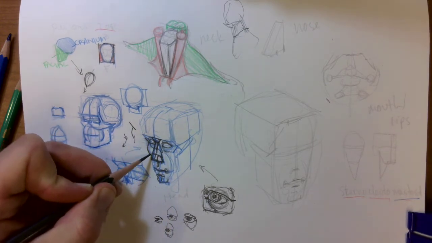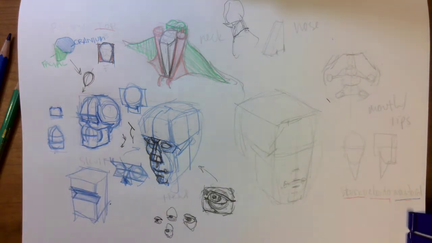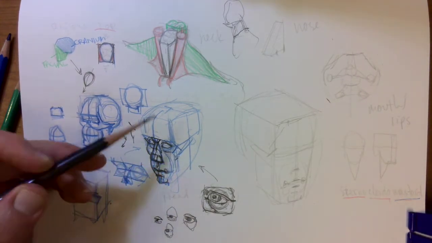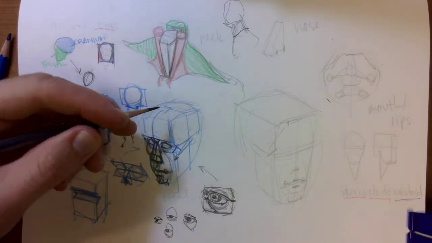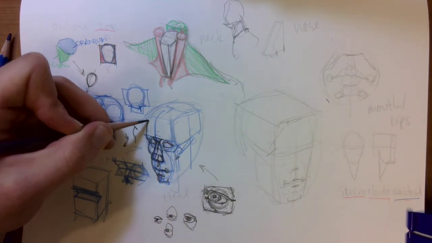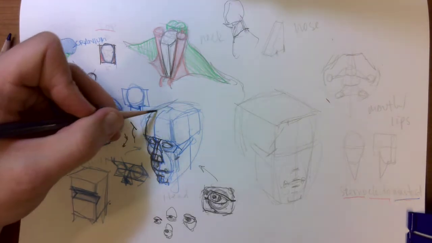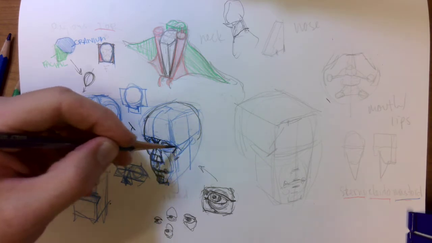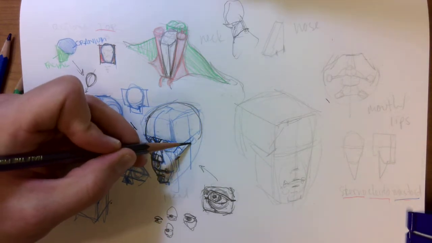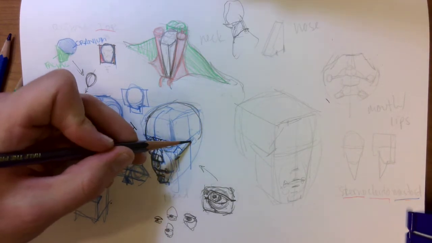So here, here, and then here, something like that. And I'm going to cut this back a little bit, something like that. The ear's going to hit, I think, maybe halfway here.